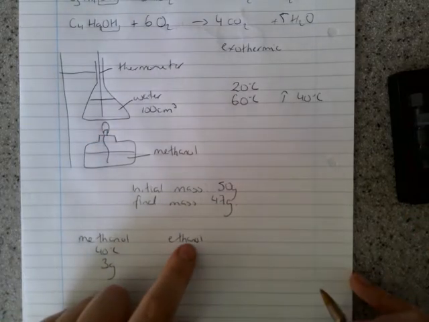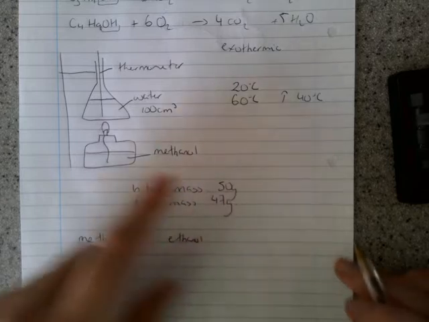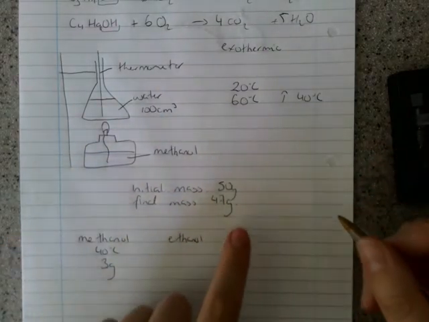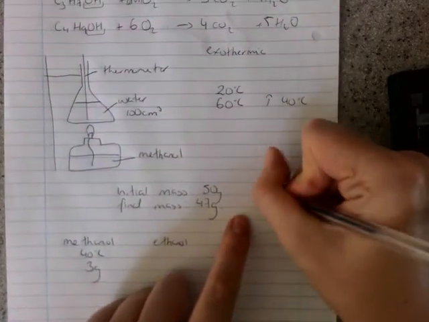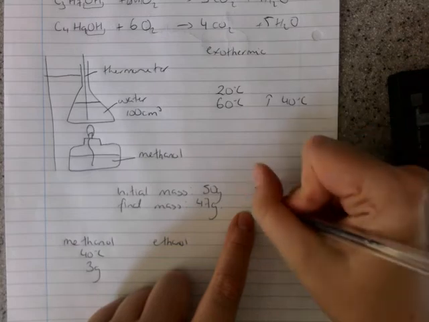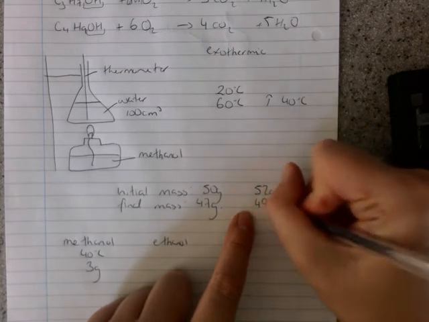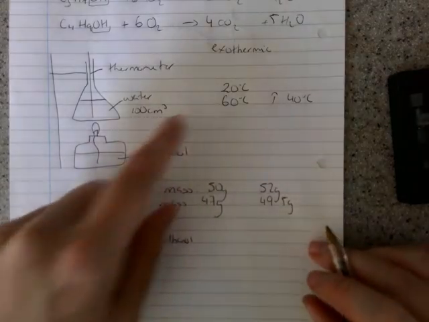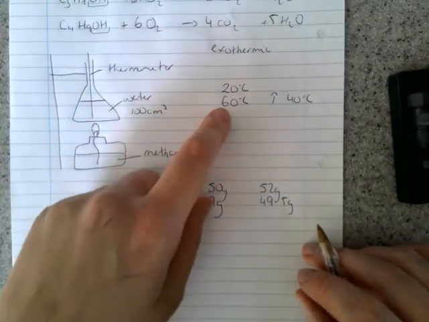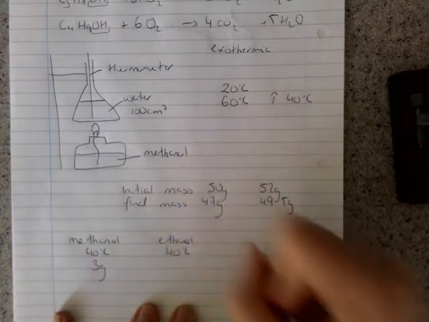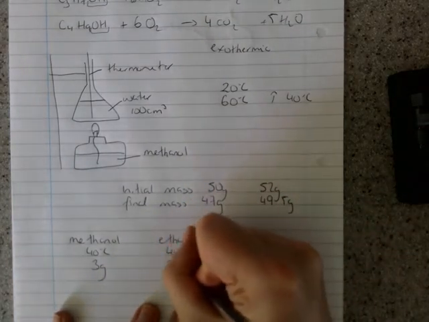And what I'll do is I'll do the same. I'll get the initial mass of my ethanol, and I'll get the mass of the spirit burner and the ethanol. And let's just say, again, it starts off as my ethanol is 52 grams, and let's say the final mass of my ethanol is 49.5. And I start again at 20 degrees and I let it rise all the way up to 60. So again, I've had a 40-degree increase, but this time it only took me 2.5 grams of alcohol.